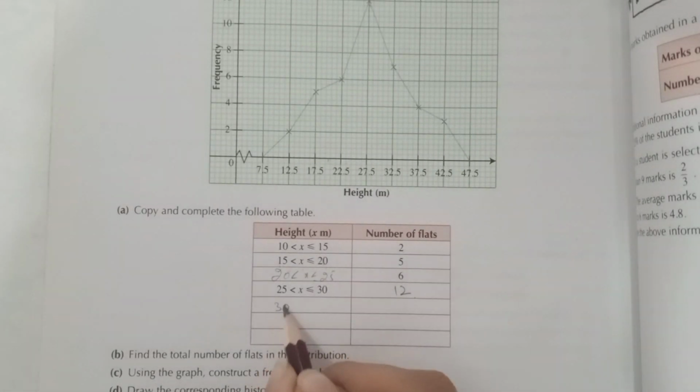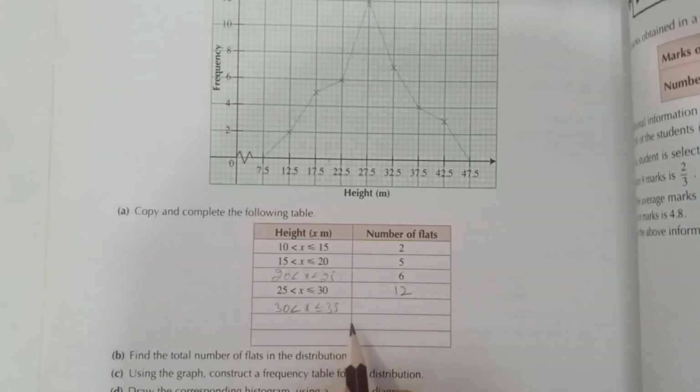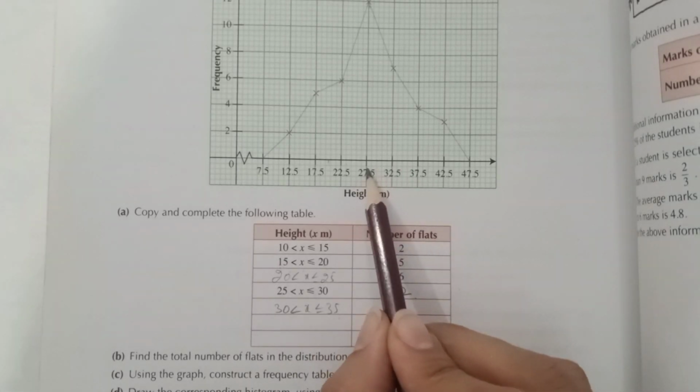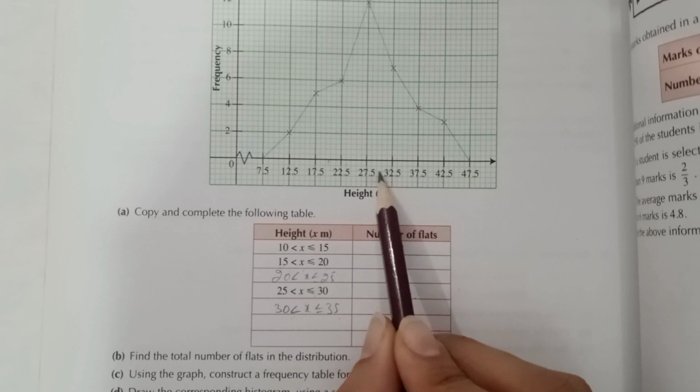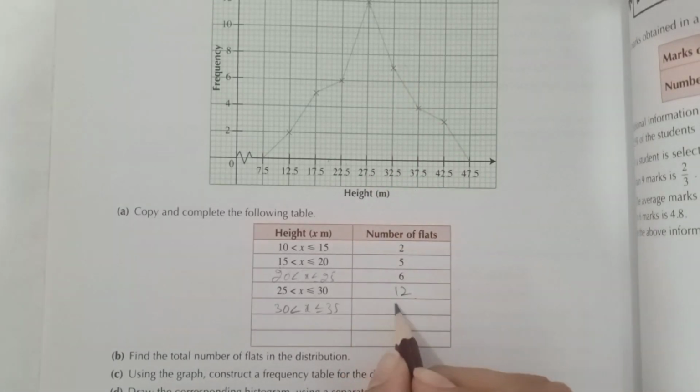The next class is 30 less than or equal to 35, and from 30 to 35, this value is 7.